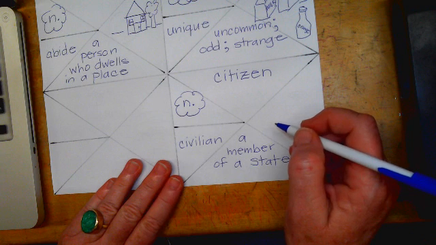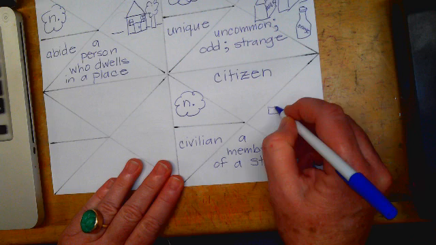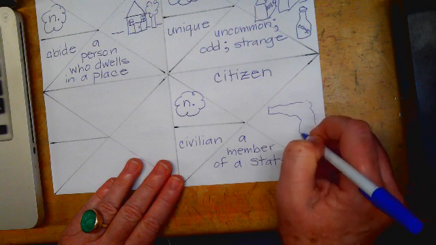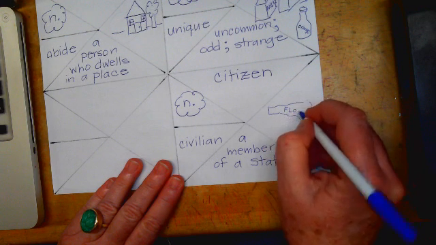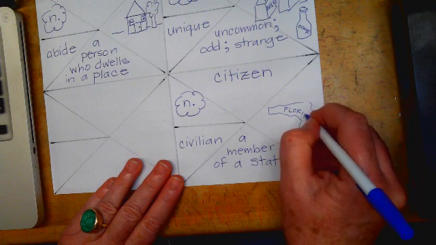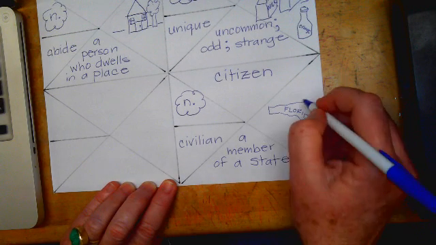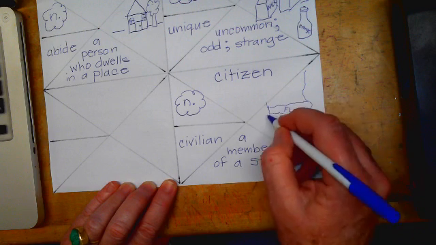So let's say in the story we're going to be reading about the main character moves to Florida. And she's not from Florida. Florida kind of looks like this. It has like a long tail end to it. So she becomes a citizen of Florida in the story.